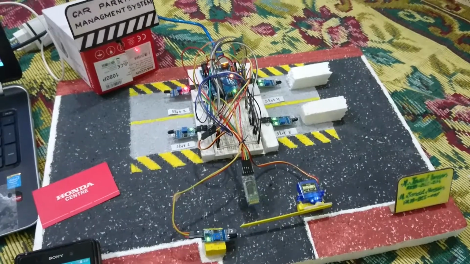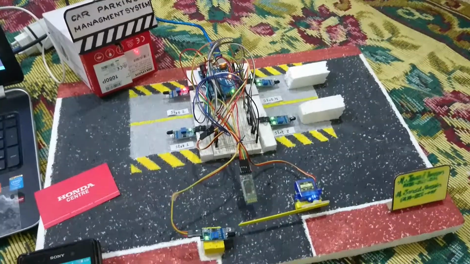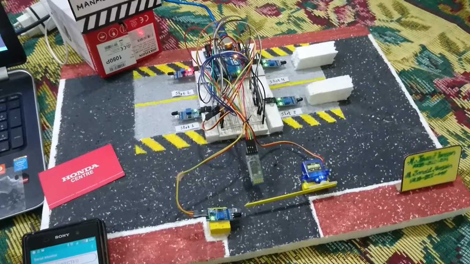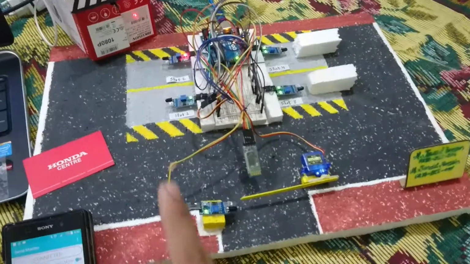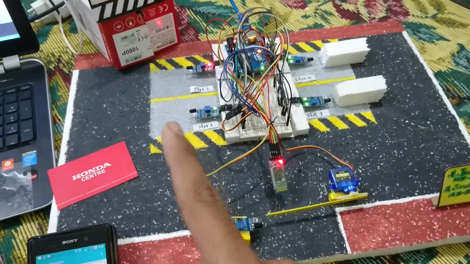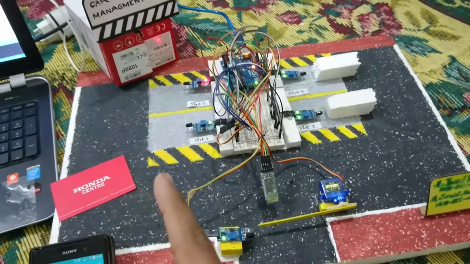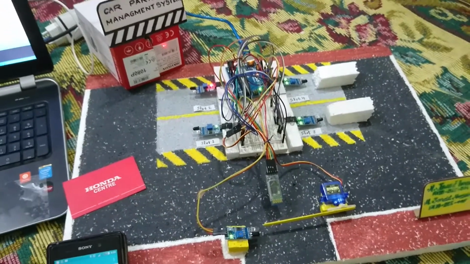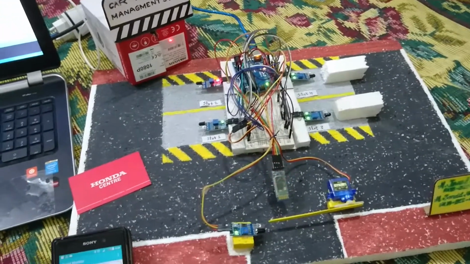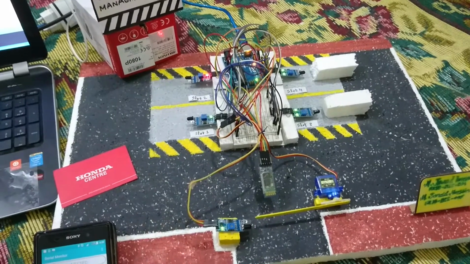So why not have the man at the entrance of the parking tell the customer that a slot on a certain floor is available, so you go and park your car there. We made this project on this basis.